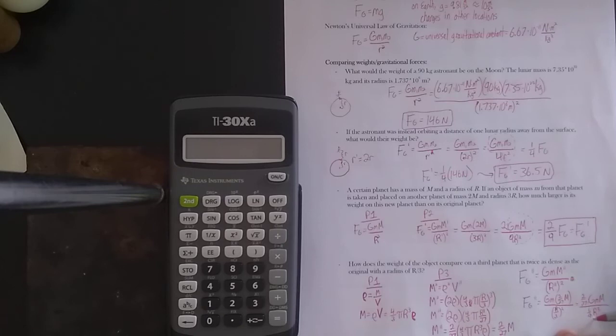Now notice that this, again, is the original force of gravity. So Fg double prime is going to be the original Fg multiplied by 2/27 divided by 1/9. If you remember how to divide complex fractions, what we're going to do here is 2 over 27 times 9 over 1 times, again, the original Fg. 2 times 9 is 18, over 27 is 18 over 27. 18 over 27 can be simplified down to 2/3. I end up with the answer that the force of gravity between the object and this third planet is 2/3 of the force of gravity between the original planet and the object.